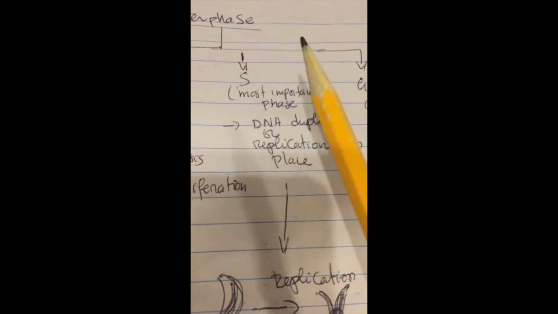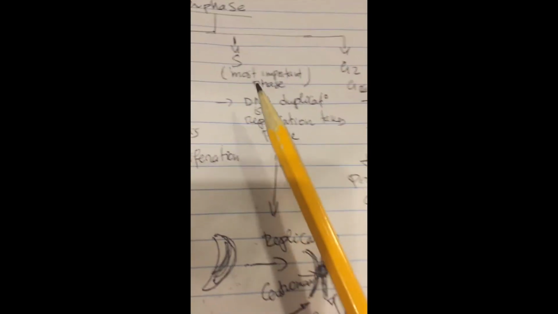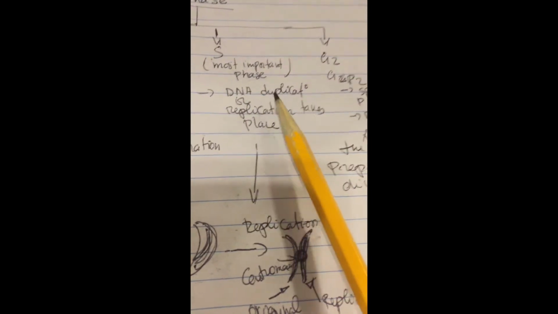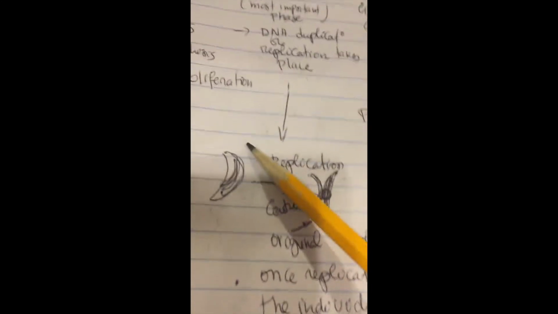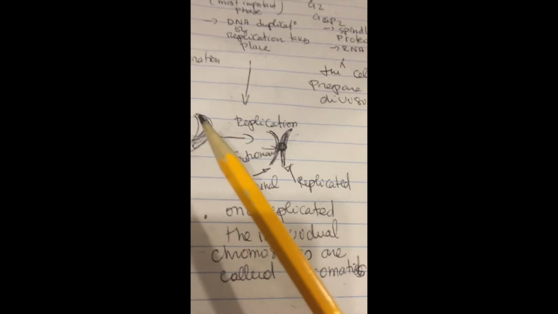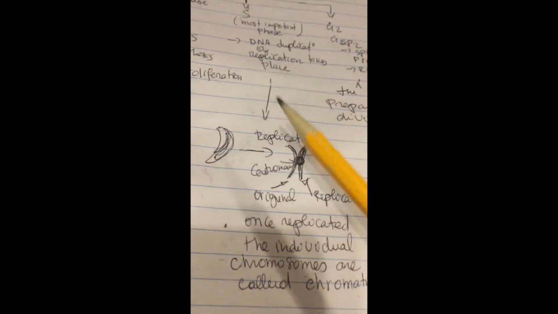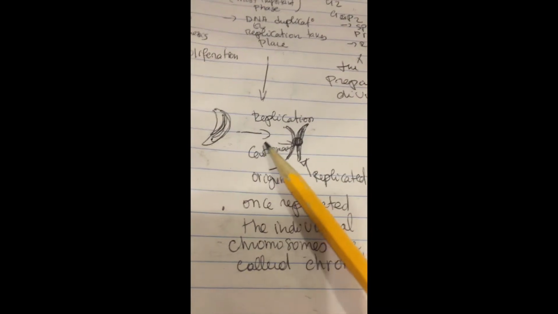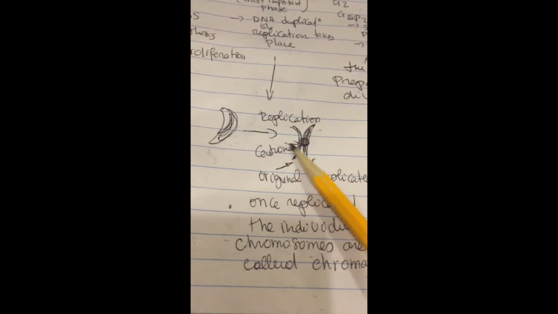The S phase is the most important phase of the cell cycle because it's where the DNA is duplicated. For example, you have the original chromosome here, and under the influence of the S stage, the original chromosome is replicated, forming a centromere.